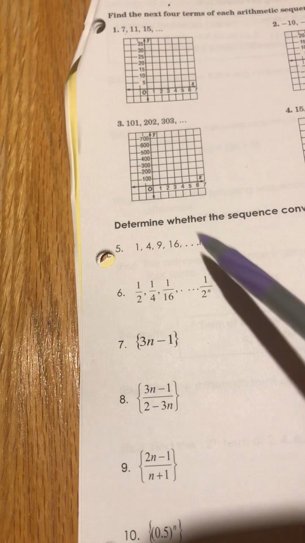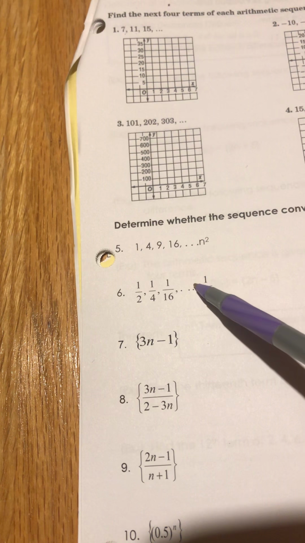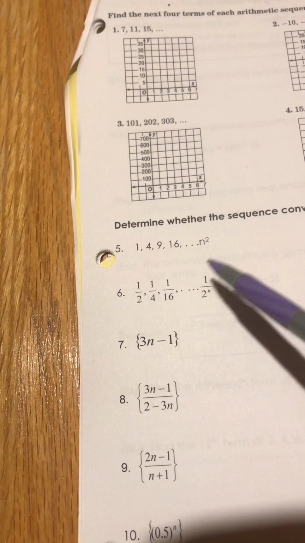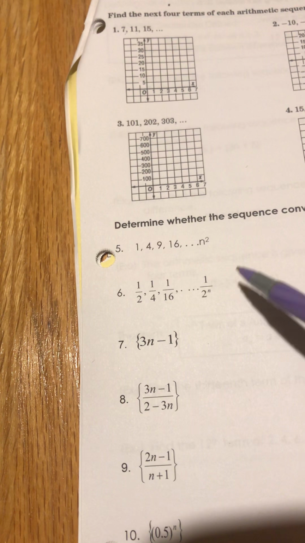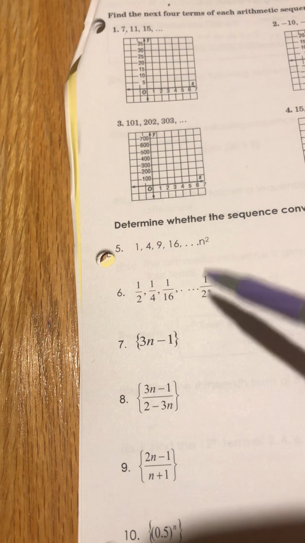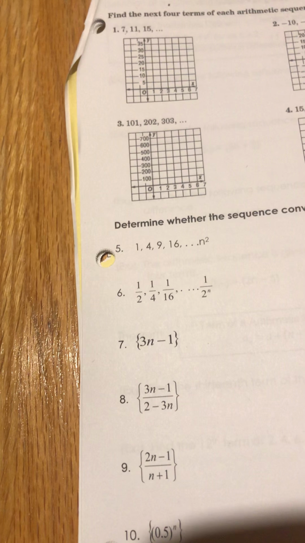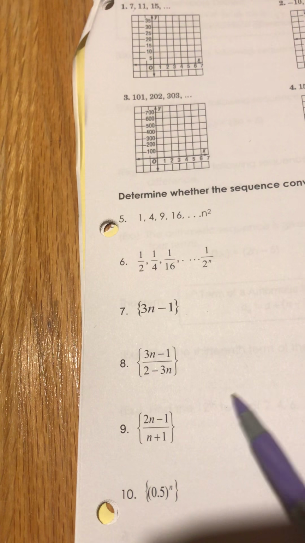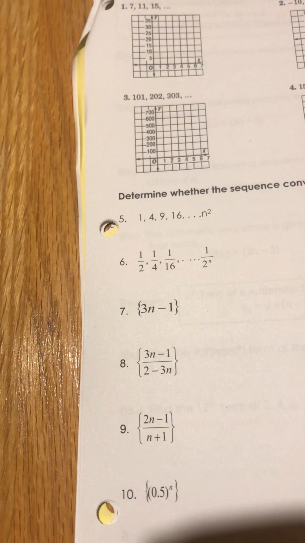Here, these problems, these are a list, like the top part of the page before, and they want you to know whether it's converging or diverging. If it converges, provide the limit. And 7 through 10 are like the problems we just completed, where you're checking to see the horizontal asymptote and that relationship. So that is your work for today. So that is it.